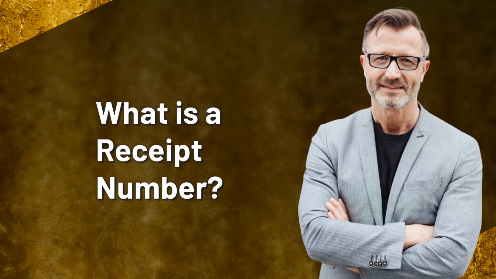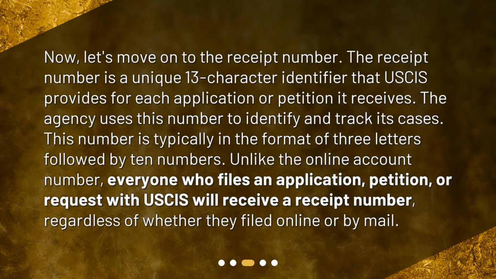What is a receipt number? Now, let's move on to the receipt number. The receipt number is a unique 13-character identifier that USCIS provides for each application or petition it receives. The agency uses this number to identify and track its cases. This number is typically in the format of 3 letters followed by 10 numbers. Unlike the online account number, everyone who files an application, petition, or request with USCIS will receive a receipt number, regardless of whether they filed online or by mail.